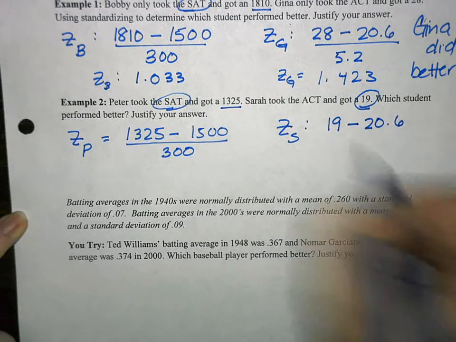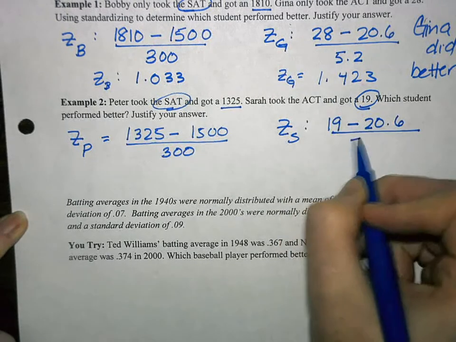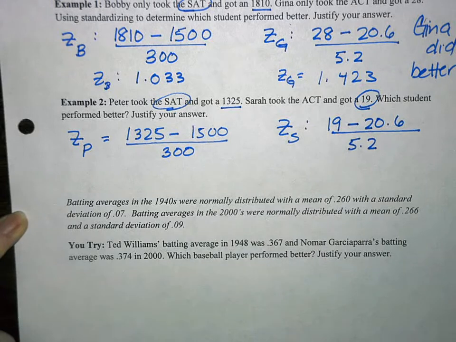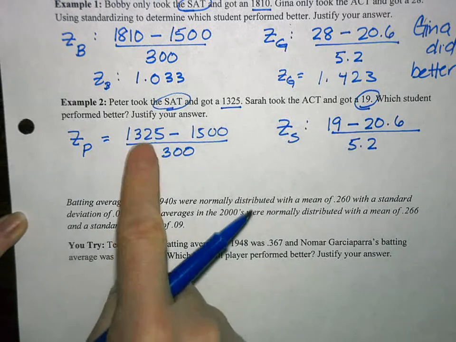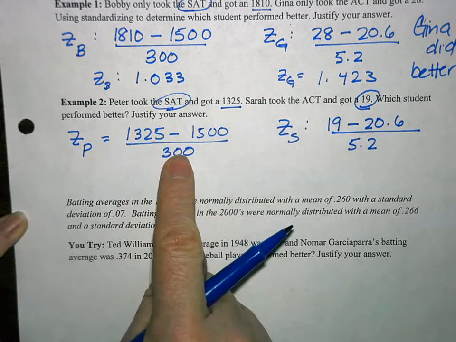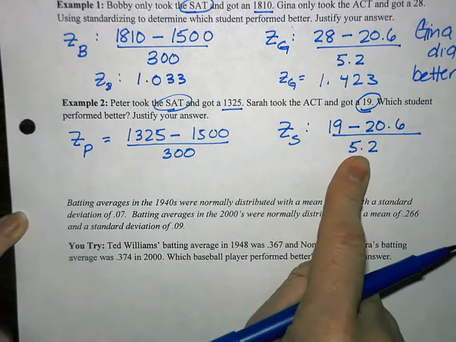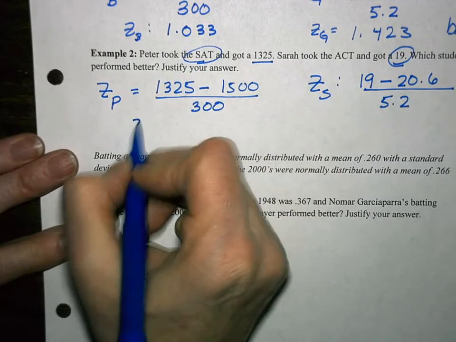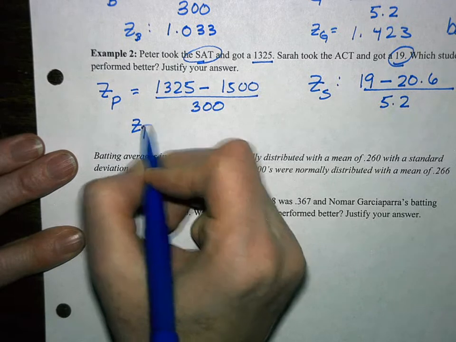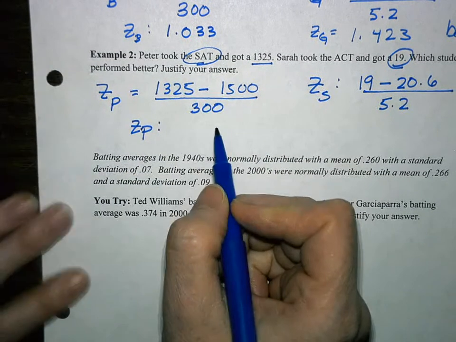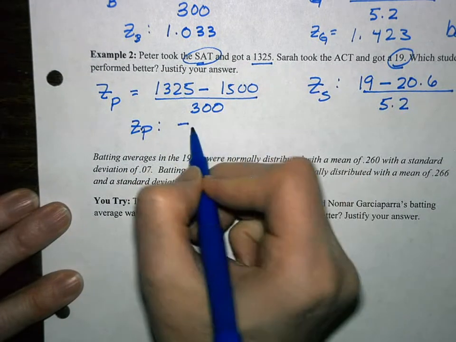The z-score for Sarah is equal to her score, 19, minus the average, which was 20.6, divided by the standard deviation, 5.2. Now, this is going to be a negative z-score because I'm going to have a negative divided by a positive.